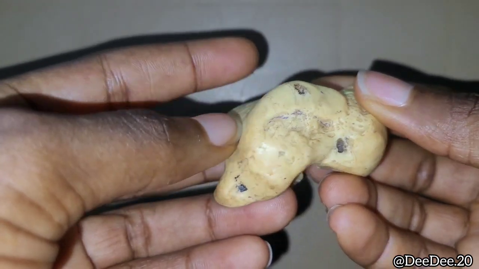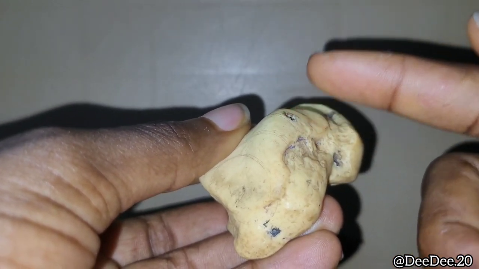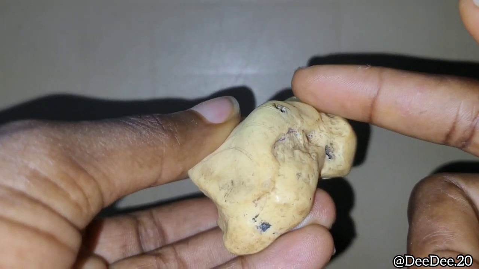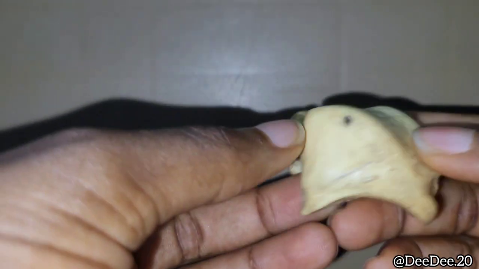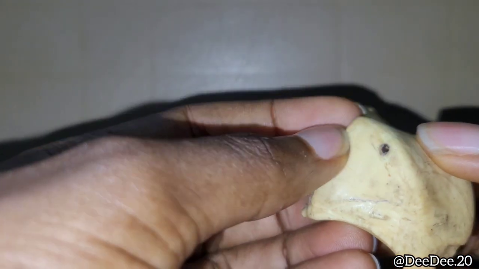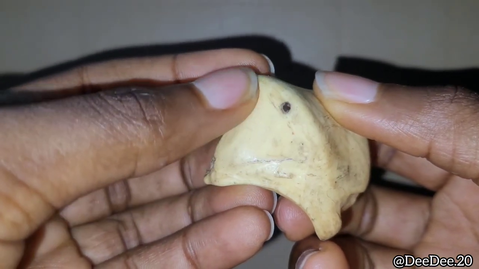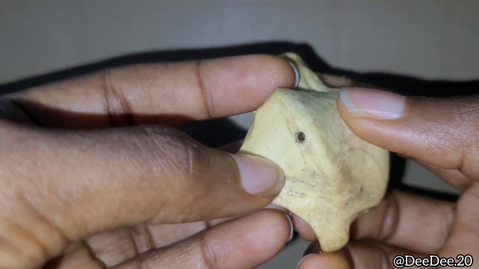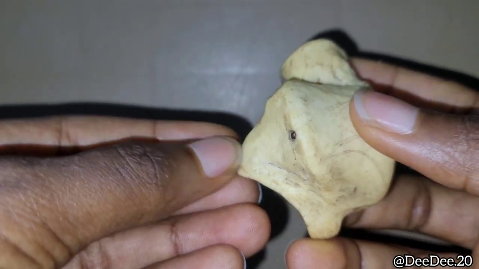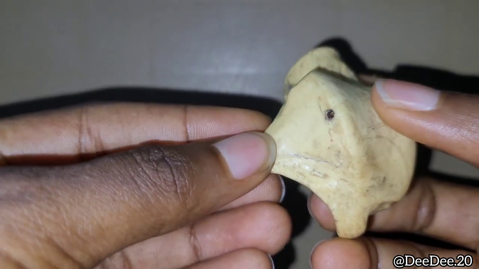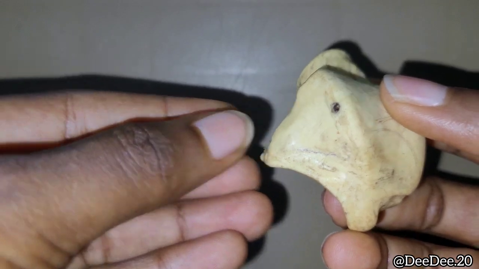Then the medial surface has two parts: the upper articular part that articulates with the medial malleolus of the tibia, and the lower non-articular part. The lateral surface, on the other hand, is made up of a triangular facet, like we said in the beginning, that articulates with the lateral malleolus of the fibula, and the apex of the lateral surface forms the lateral tubercle. So here is the lateral tubercle.